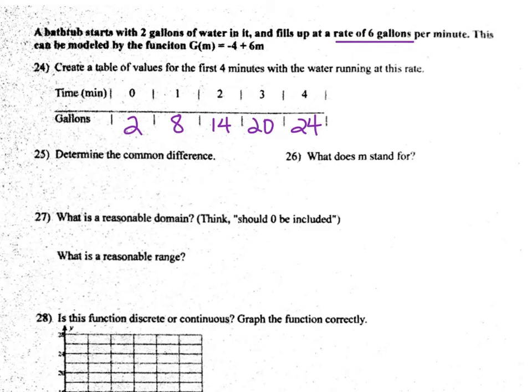All right, determine the common difference. So remember, common difference, that was a question earlier. What does that mean? It means the rate. So the common difference is 6. What does M stand for? Well, it says 6 gallons per minute. So M stands for the number of minutes.